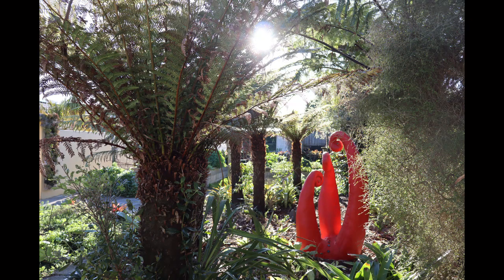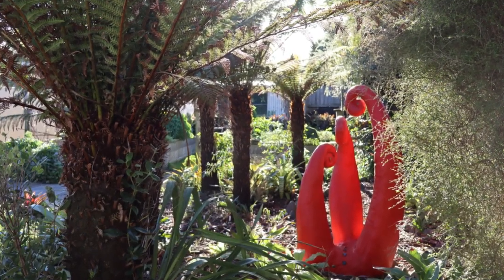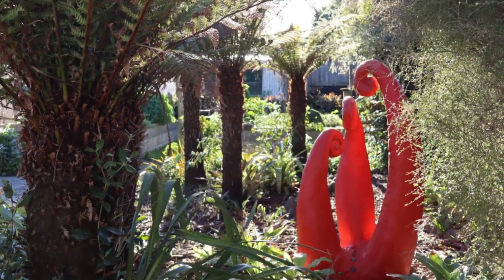My native tree ferns are loosely grouped rather than in matching pairs. I used the existing cordyline trees as part of the design, and this artwork, made by my wife, who has sadly since died, represents uncurling fern fronds.